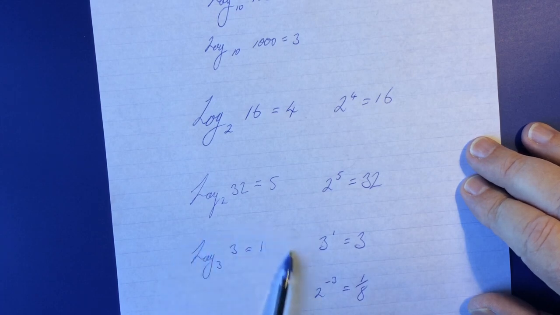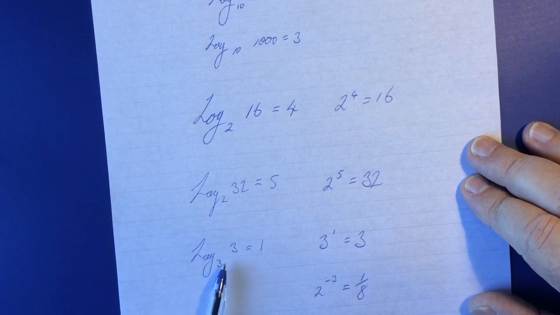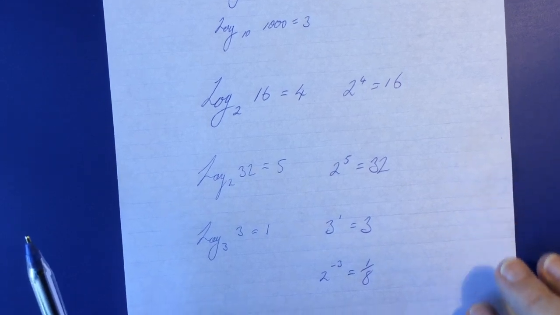inadvertently sends us about 3 or 4 lessons ahead. And I'll mention it here. When these two numbers are the same, the value of this expression is 1. We'll come to that. Okay.